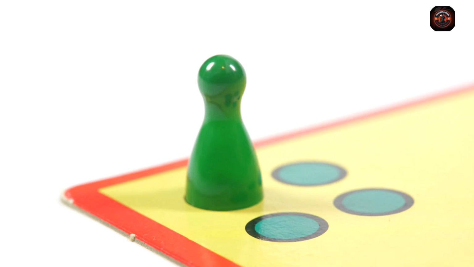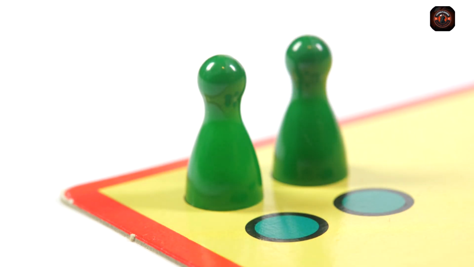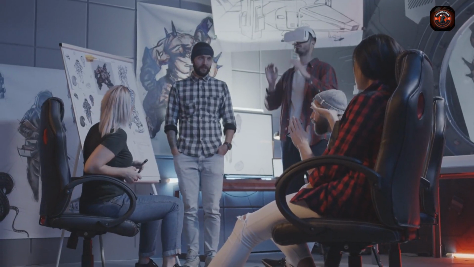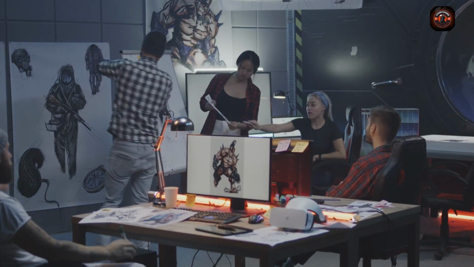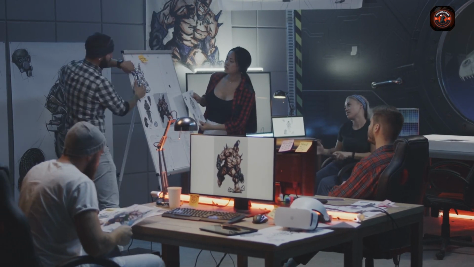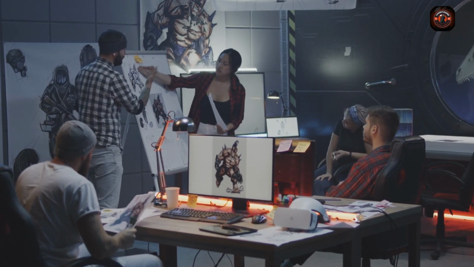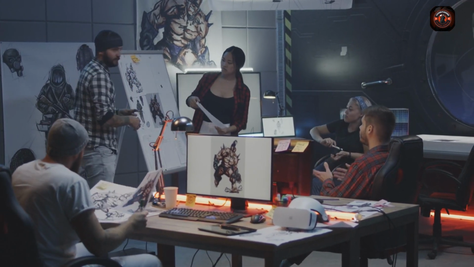The game development process. Game development is a complex but rewarding process. Here's a breakdown of the key steps involved. 1. Concept development. Every game begins with an idea. This stage involves brainstorming concepts, defining the genre, and determining the target audience. It's all about establishing the vision for the game.